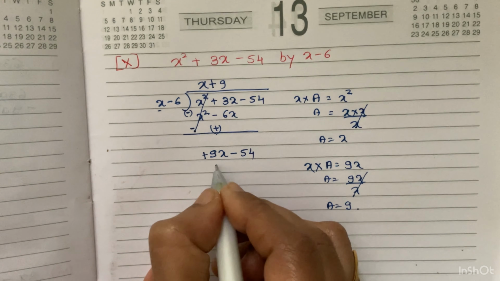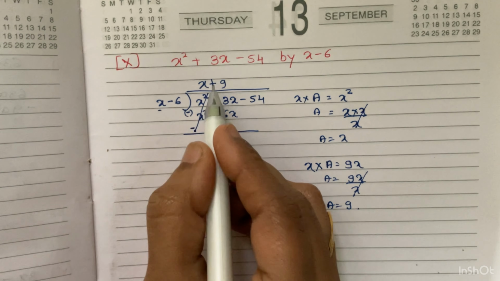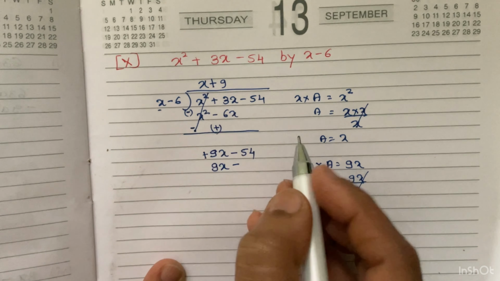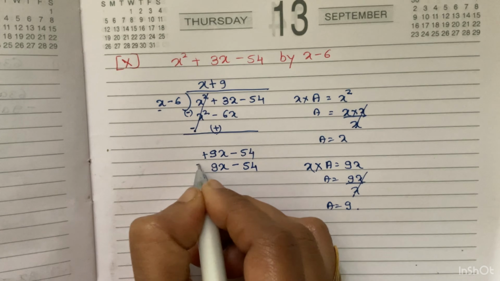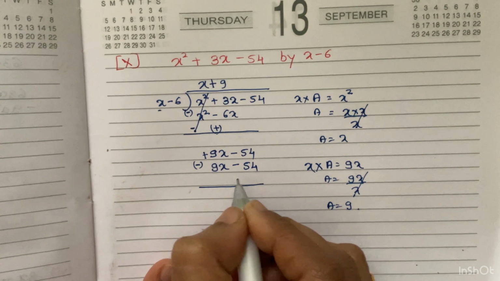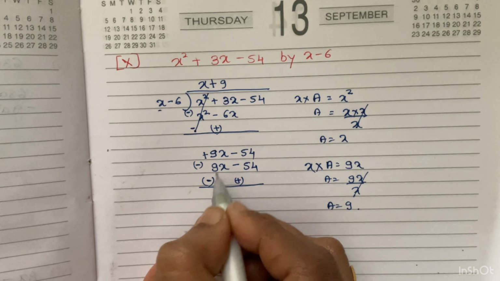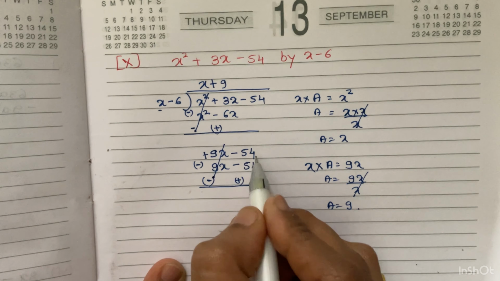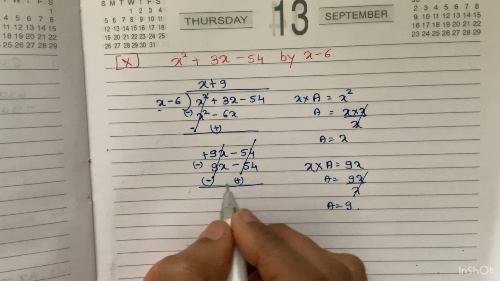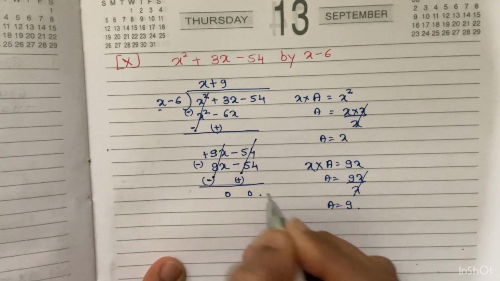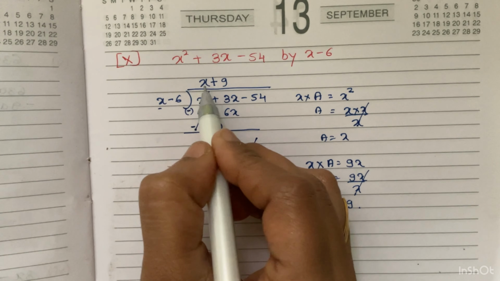Now I need to multiply this term with both terms here. 9 into x, I'll get 9x. Okay. Minus plus minus, and 6 9s are 54. And we have to do subtraction here. Now in the subtraction, the second polynomial's signs will get changed. Now see here, plus 9x and minus 9x will get cancelled. Minus 54 plus 54 will get cancelled, and we will get the remainder as 0. Okay. Now here after division we found the answer x plus 9.